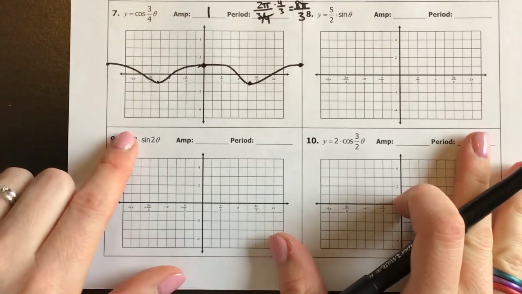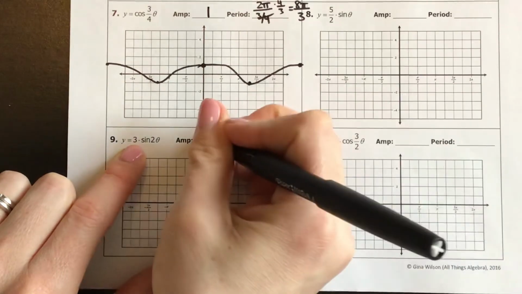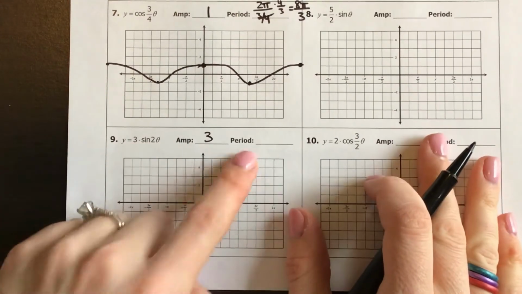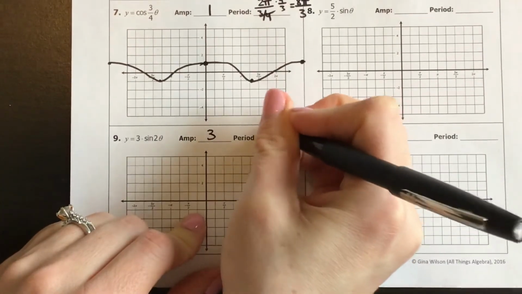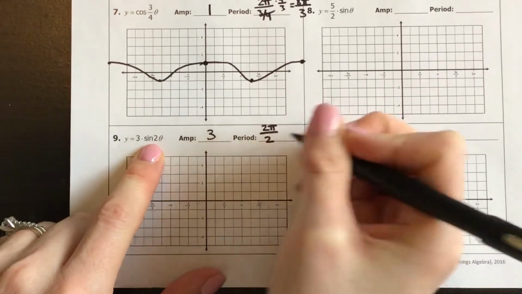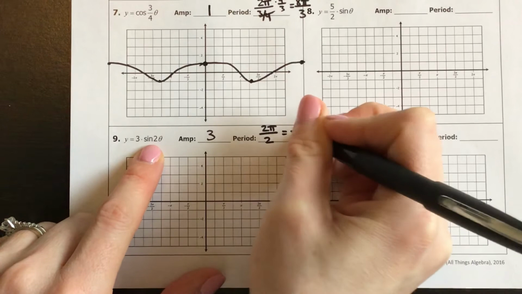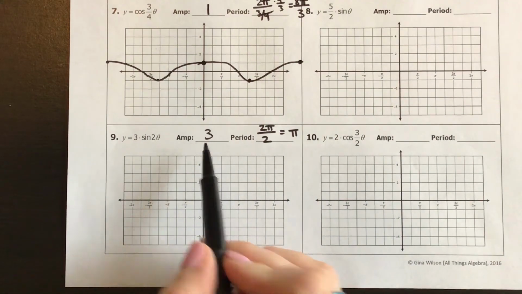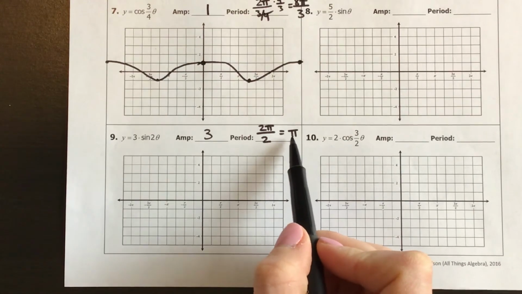One last graph here, number 9. The amplitude is 3, so it's going to go up to a high point of 3, down to a low point of -3. And then for the period, you take 2 pi and divide it by this number here, which is 2. So this reduces down to pi. So the high point and low point are up 3, down 3, and the period is just going to go from 0 to pi.